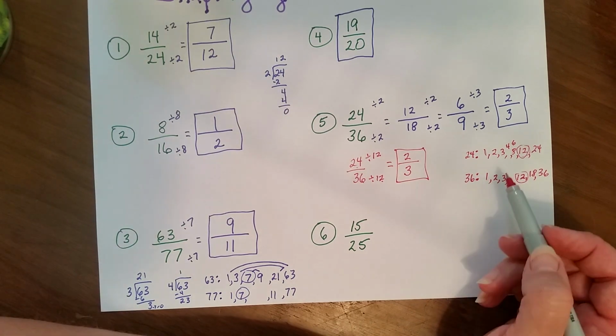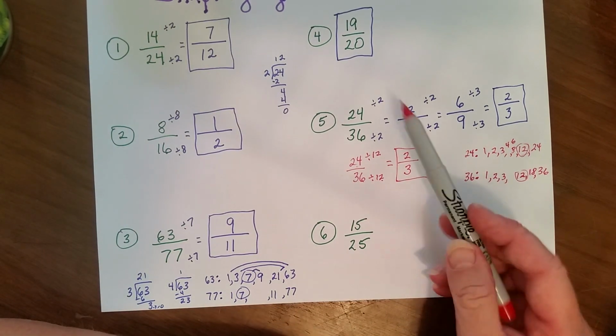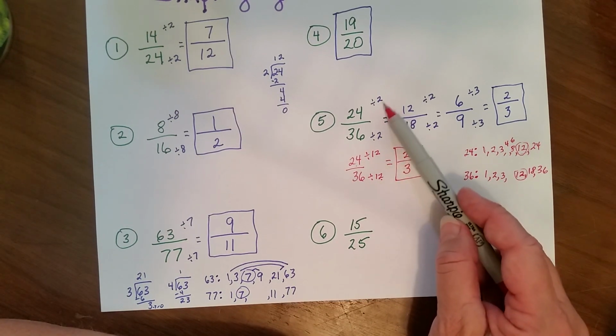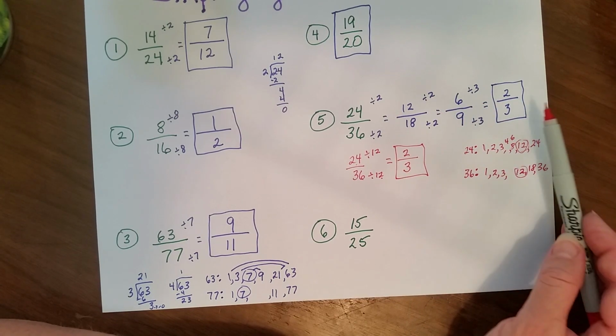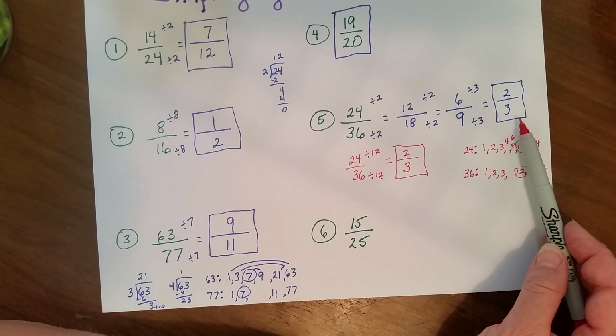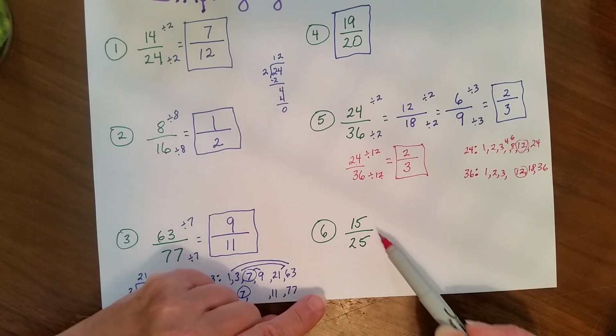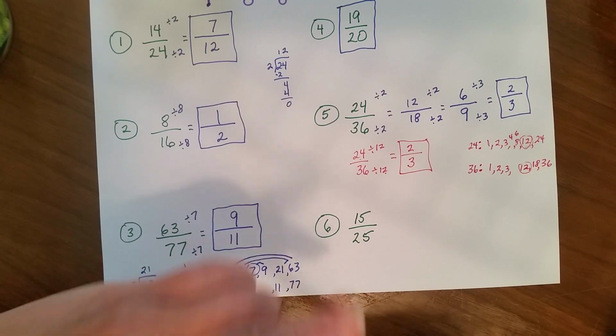But if you don't see the greatest common factor to start with, you can just start out by dividing by smaller integers. Divide top and bottom by 2, divide top and bottom by 3, and keep on going until you get to lowest terms. Okay, let's try this last one, 15 divided by 25.